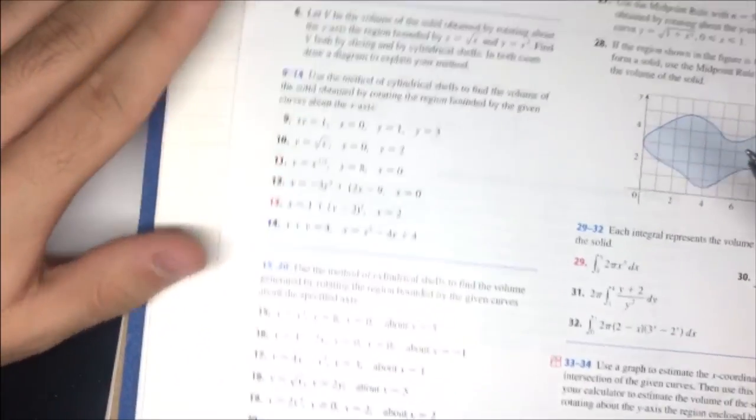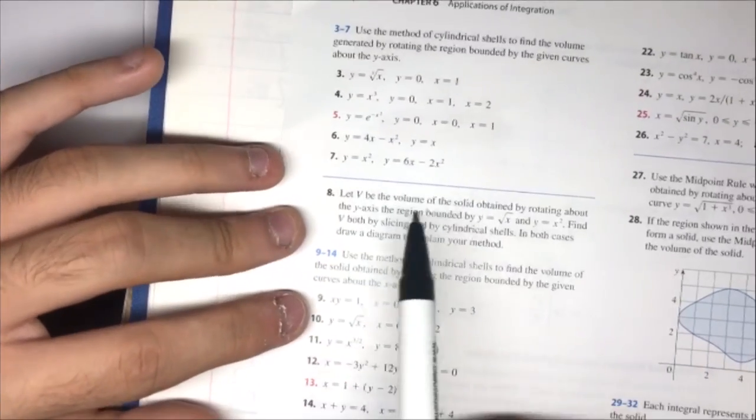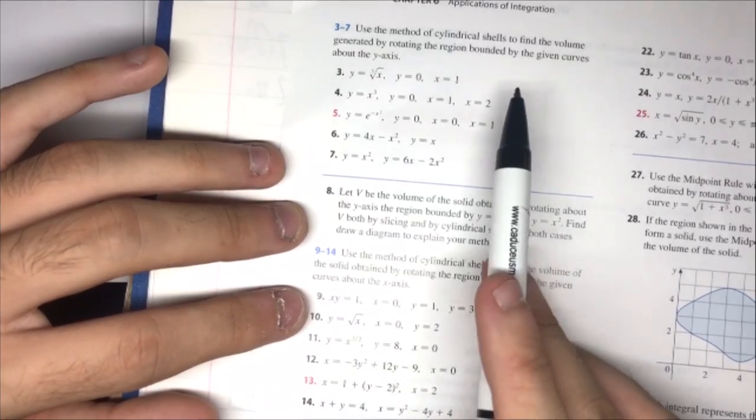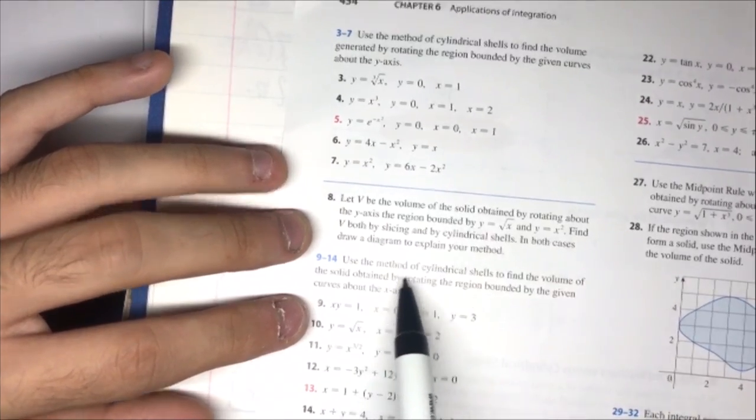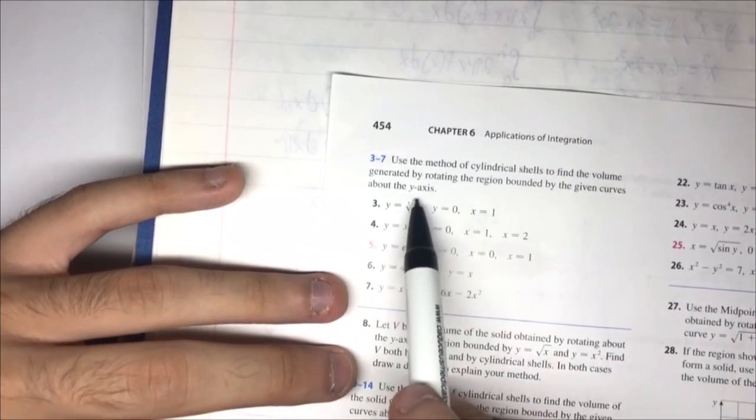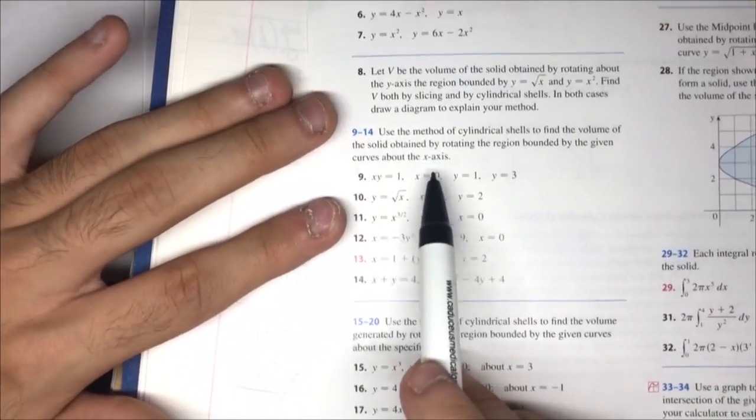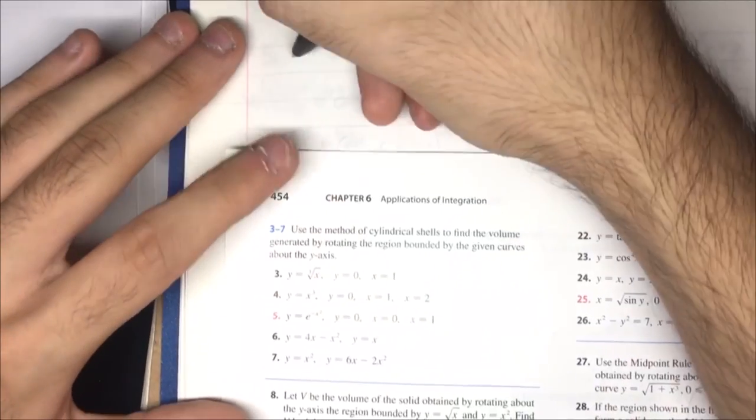Alright, so now you have to do number 9. Now this one's a little bit different. Oh yeah. Before, 3 to 7 was on the y-axis, and now we're focusing on the x-axis. So let's do number 9.